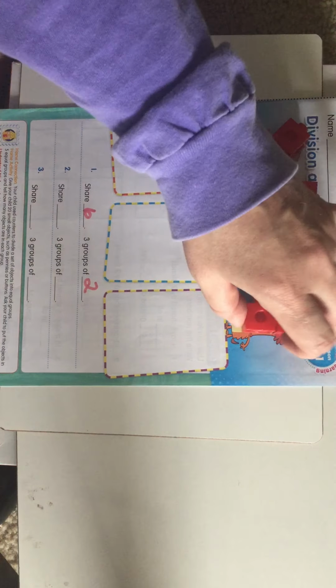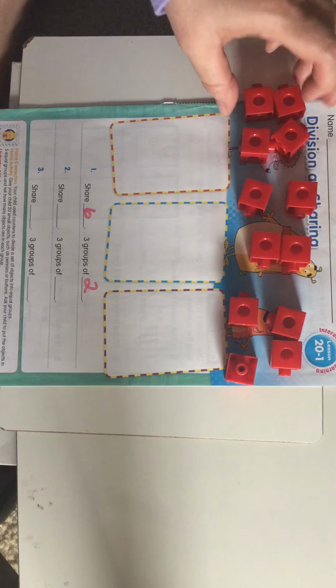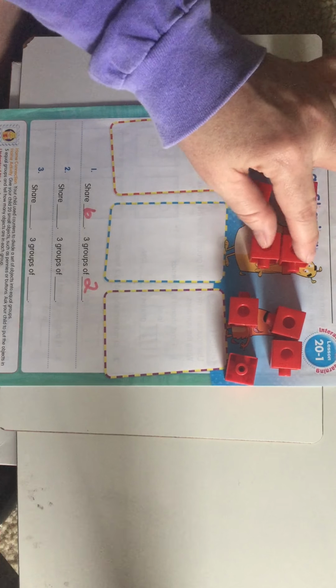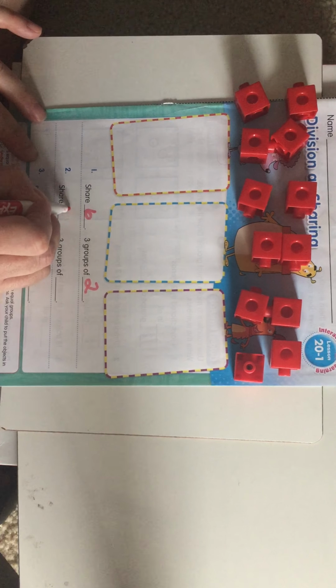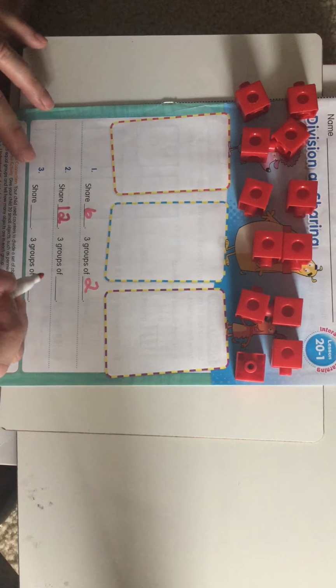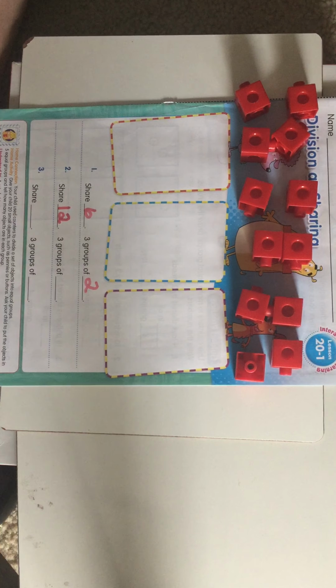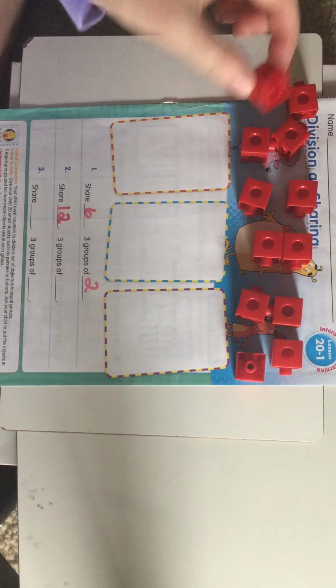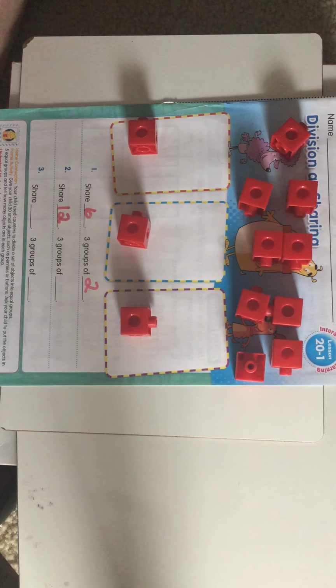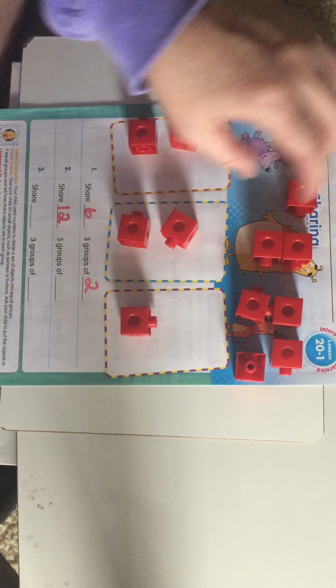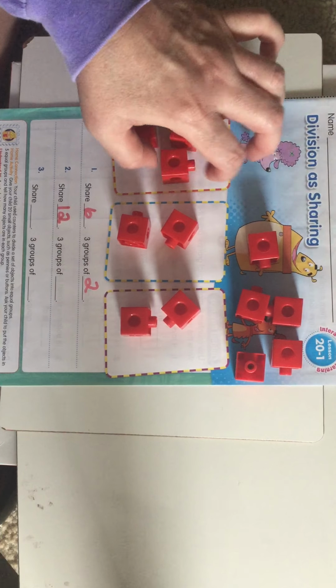So this time I'm going to tell you I have 12. Okay, 2, 4, 6, 8, 10, 12. Okay, so we have 12 sheets and I have 3 groups. So let's just organize our sheets of construction paper. We're going to put 1 on each block until we're done, until we've used up all our counters.